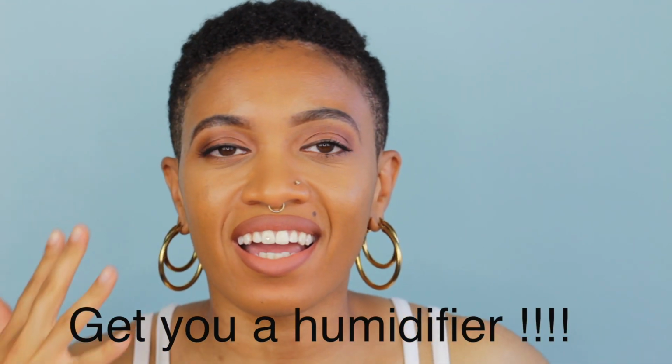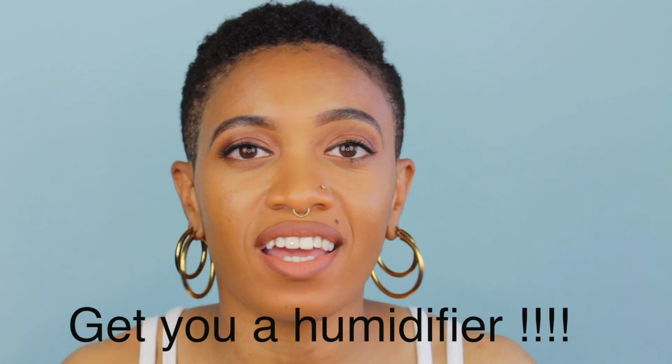One tip that I have for both skin types is get you a humidifier. A humidifier is honestly the best thing that you can do for your skin, and specifically it's the best thing you can do for your skin in the winter. During the winter months, like I said, environment plays a huge part in our skin. We lose a lot of moisture. Our skin is being stripped of the moisture because there's no moisture in our environment. So a humidifier is actually going to keep your environment nice and moist and keep your skin nice and moist.